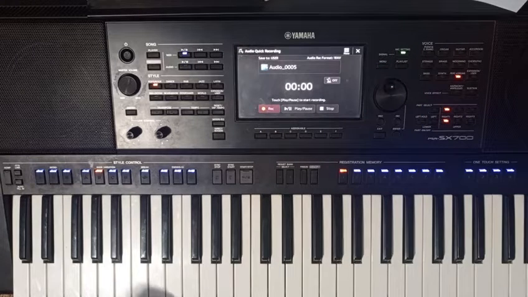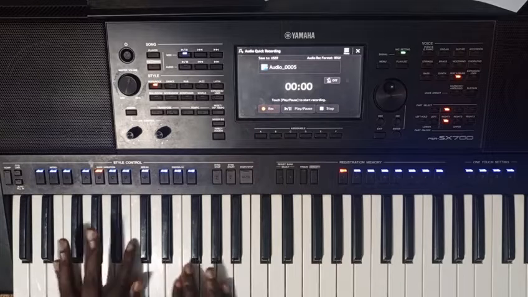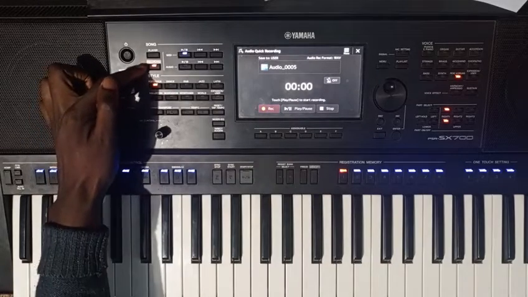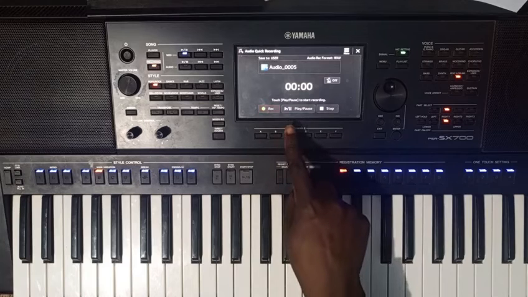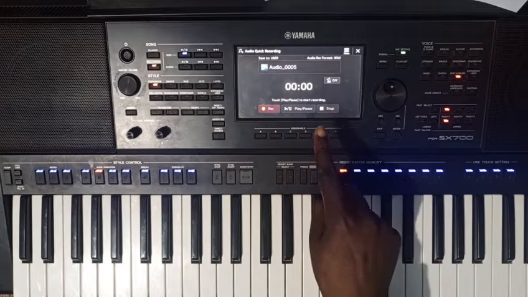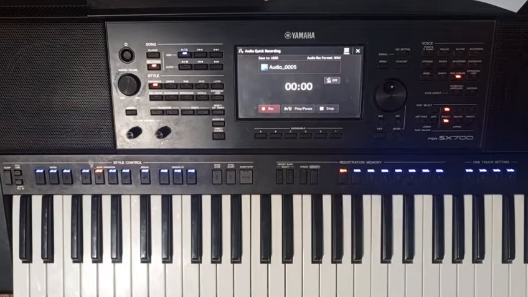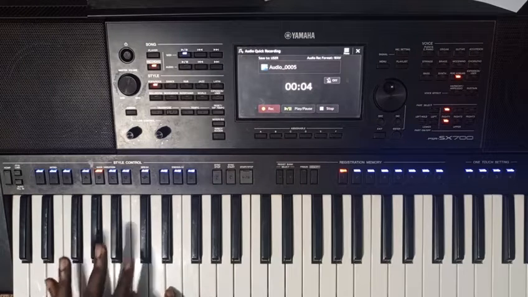When you click on it, I'm going to see how my recording here is blinking. So it's also blinking here. They're saying to touch play or pause to start recording. So I'm going to touch here. Anything that I touch on the keyboard will start recording already.